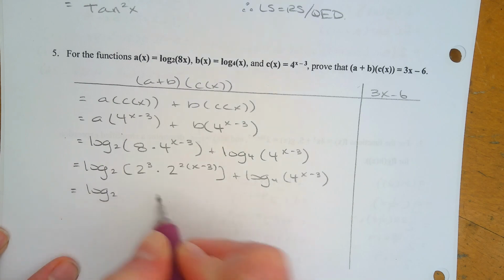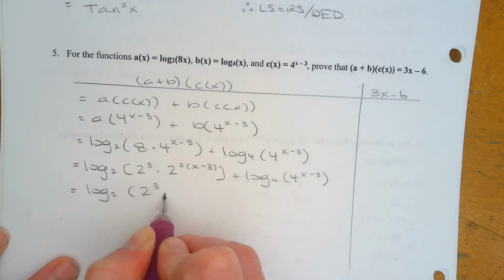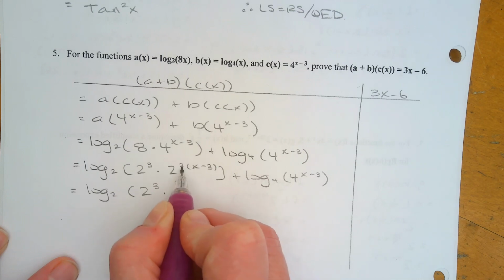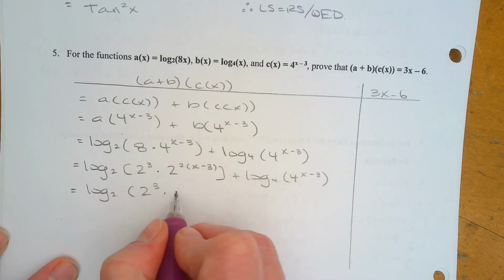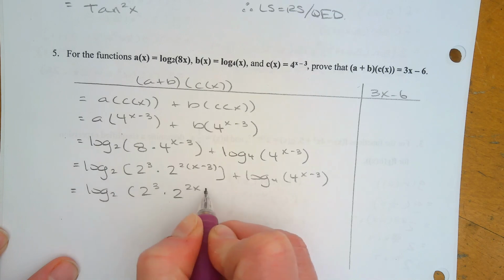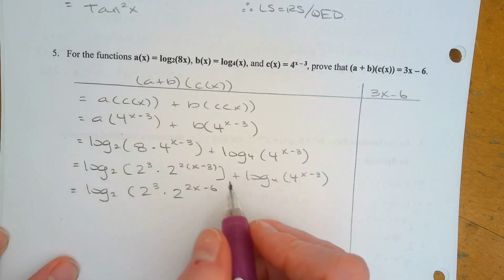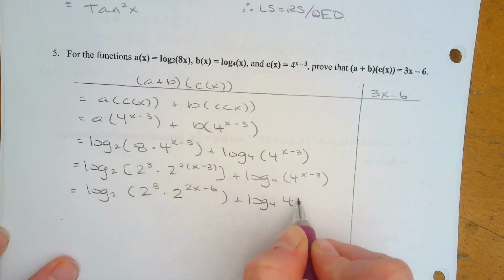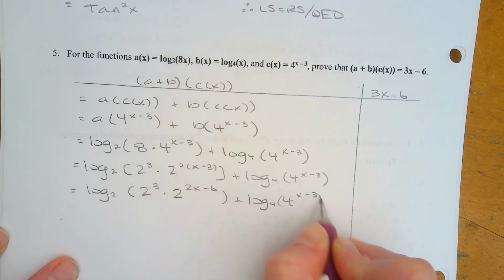I have log base 2. I have 2 to the 3. This I'm going to multiply, so I have 2 times x and 2 times 3, which will give me 2 to the power of 2x minus 6. And this is log base 4 of 4x minus 3.